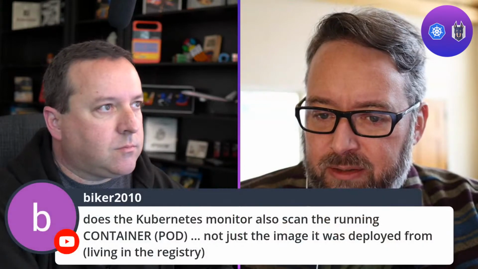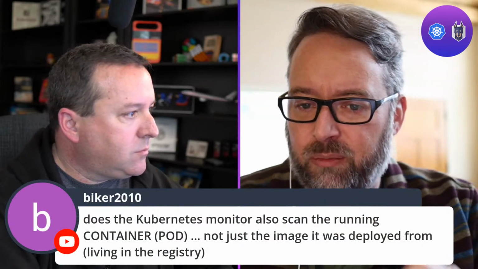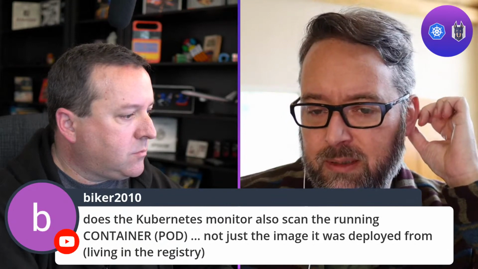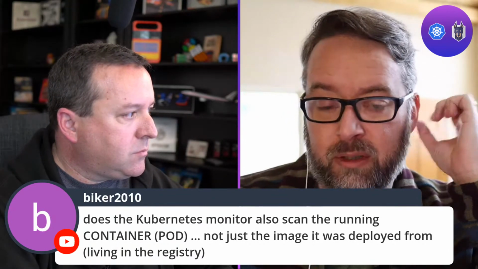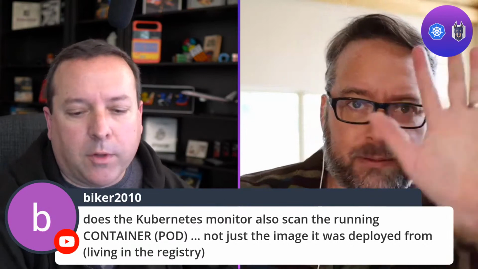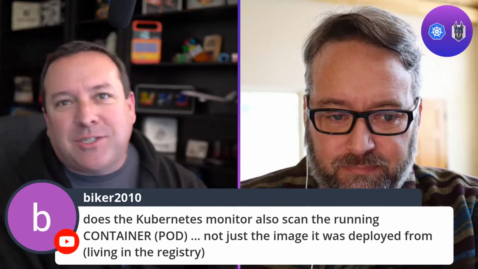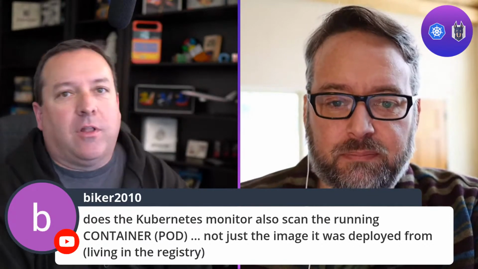Does the Kubernetes monitor also scan the running container, not just the image it was deployed from? Oh, is this something about what you were talking about earlier? Probably. And unfortunately, since it's not part of the free tool set, I don't deal with it much. Since DevRel, we don't deal with selling stuff.